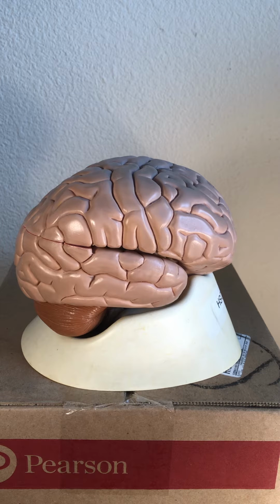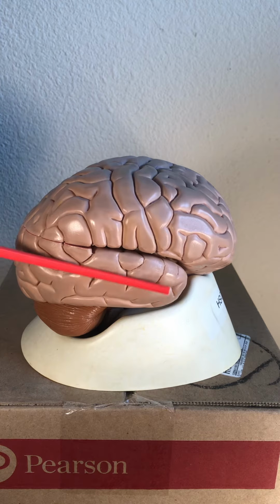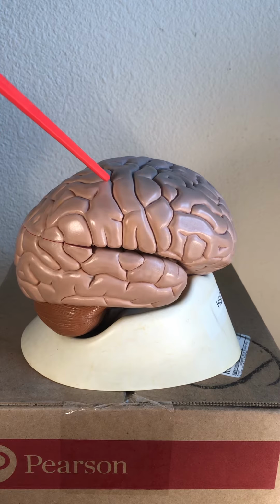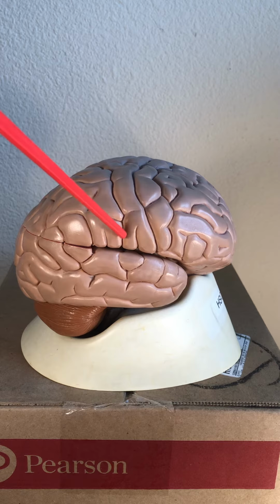In this video, we're going to look at another model of the brain. We're now looking at two major parts of the brain. There's the cerebrum, and down here the cerebellum. Now you can see on the cerebrum there are these ridges that stick out, separated by indentations here.